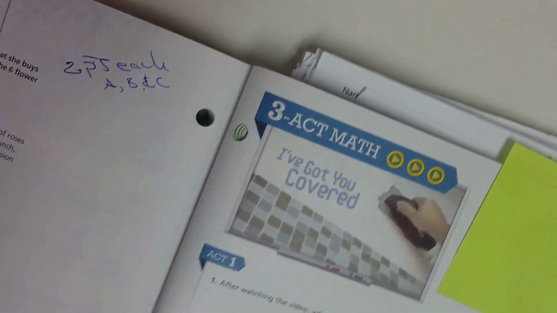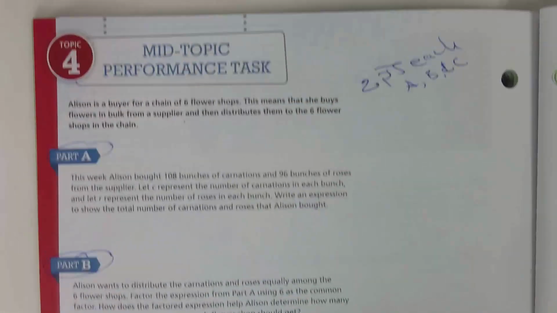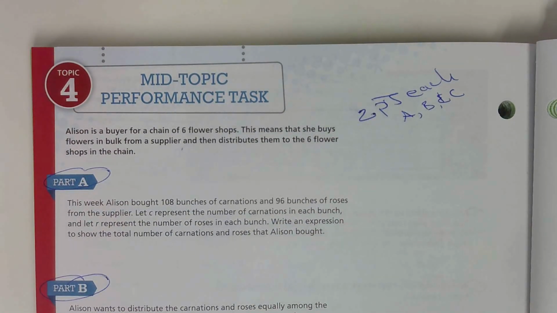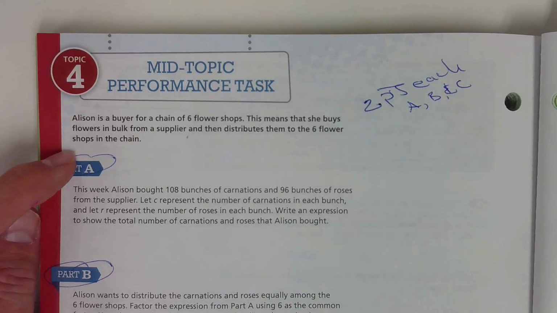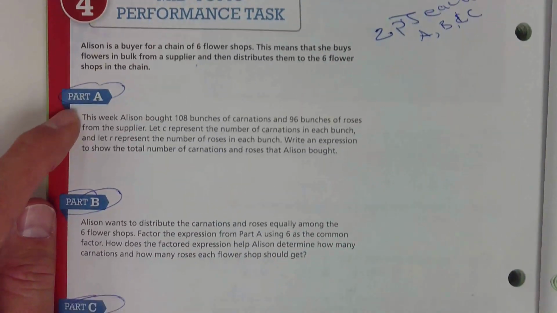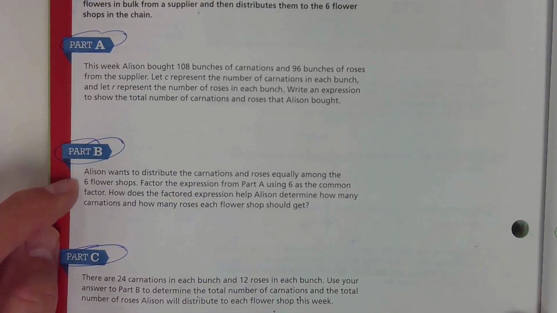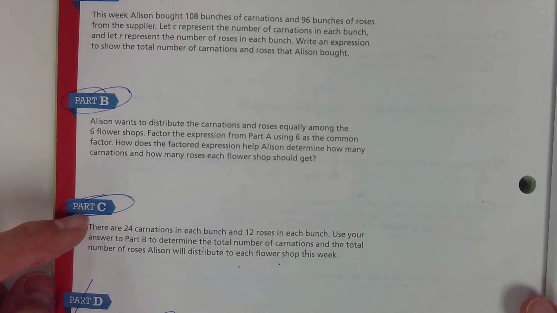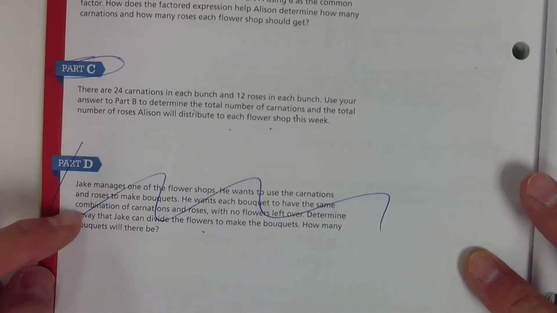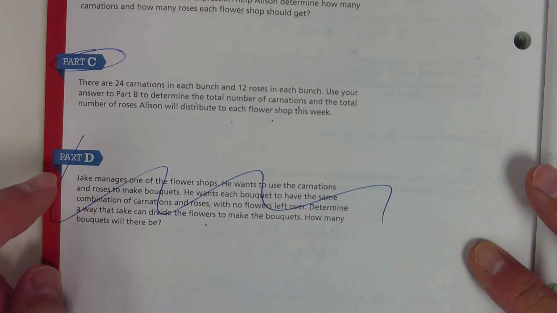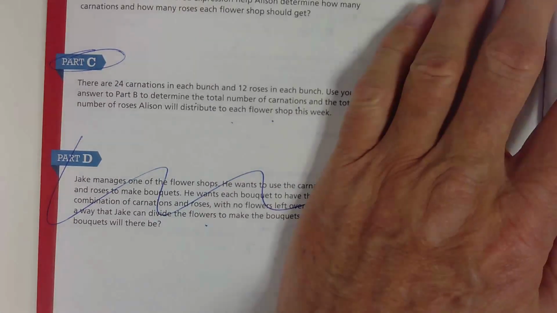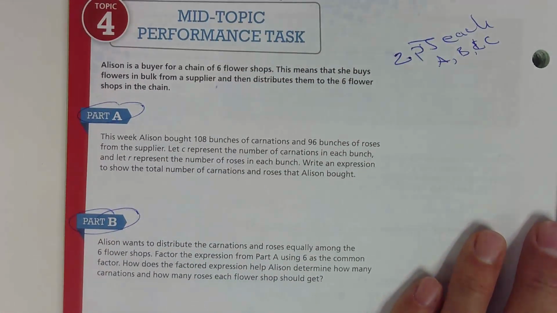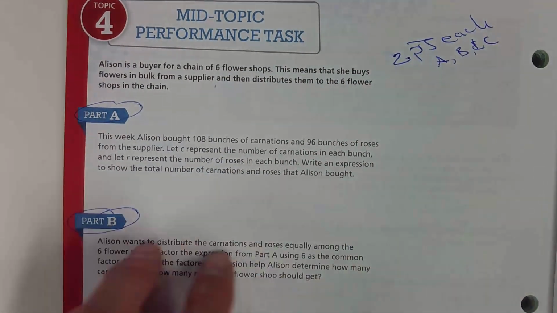This is the mid-topic performance task. Each one of these is worth 2 points. A is going to be worth 2 points. B will be worth 2 points, and C will be worth 2 points. You can scratch out D. I'm not worried about D. Okay? But I want you to do each one of those, and one follows the other.